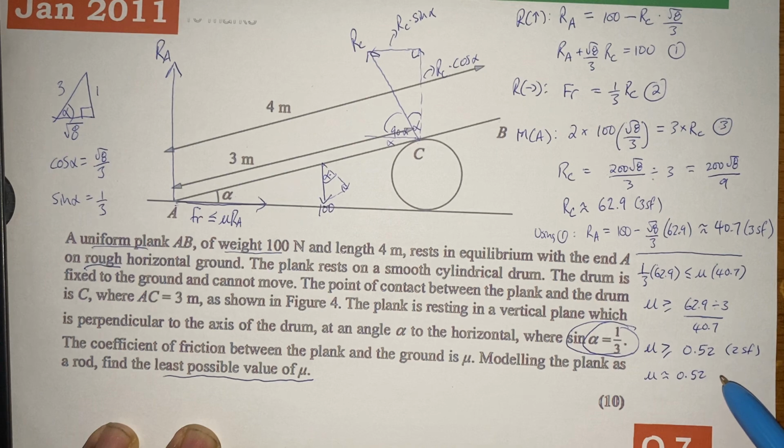I've done some rounding at the very end, so that might affect the final accuracy, but that should be fine. And then that will be 2 significant figures.